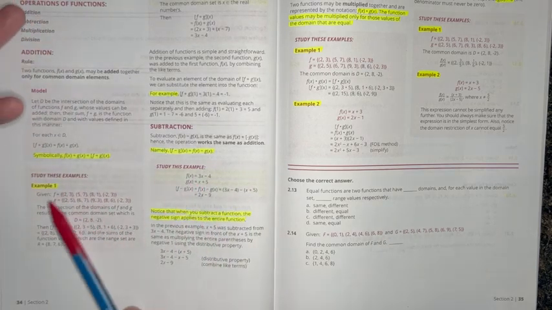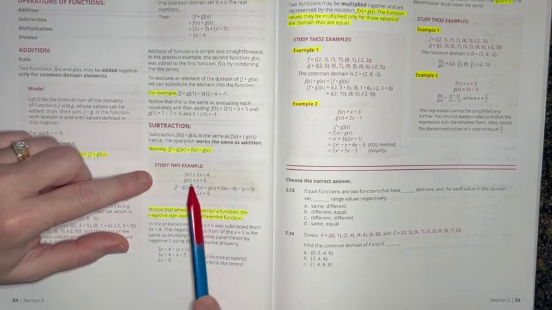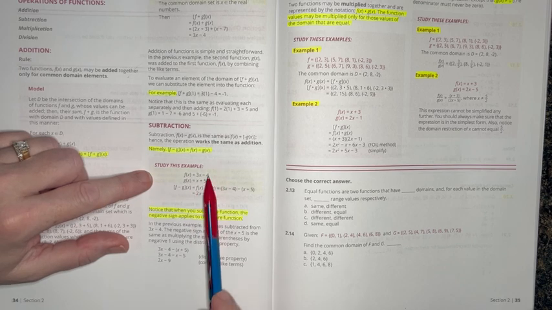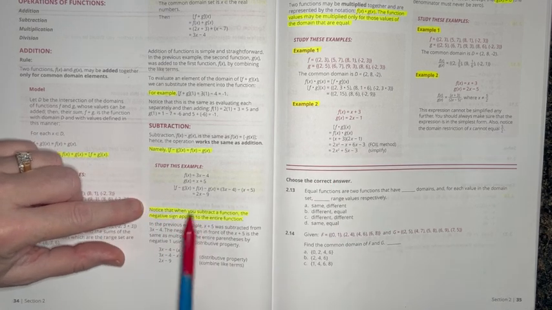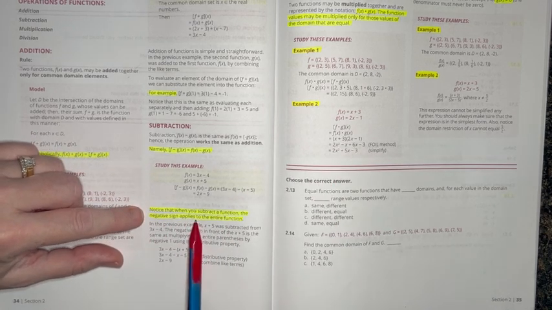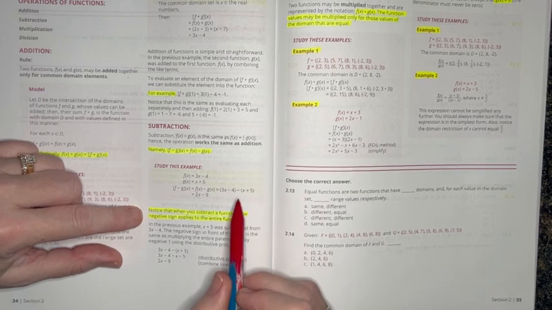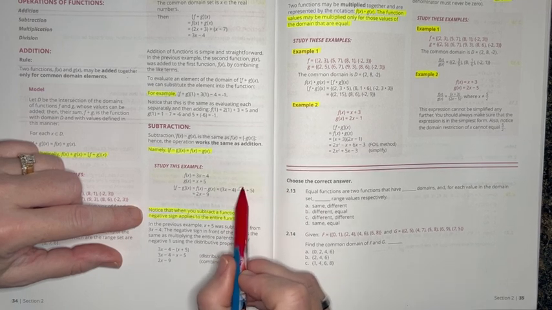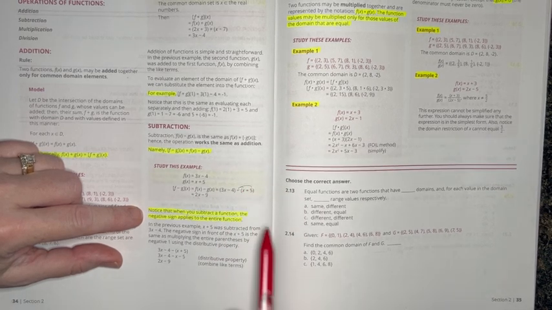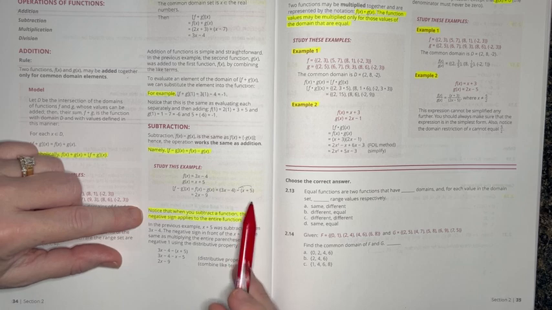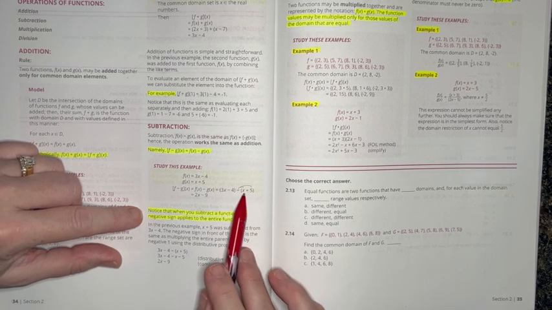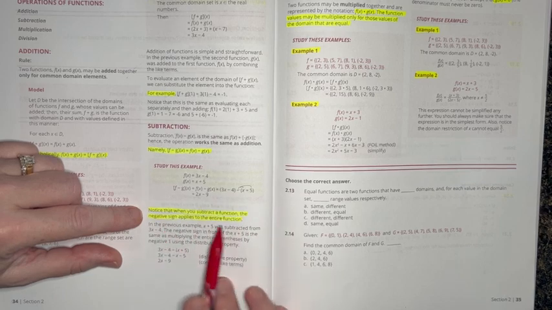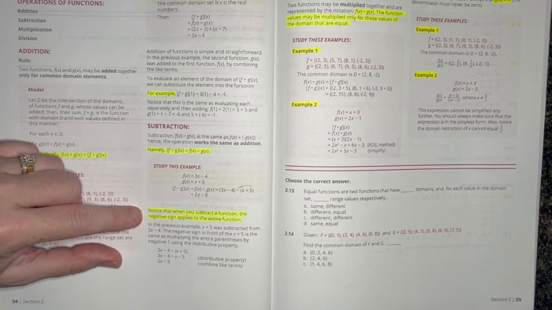And you can see here that they don't go into the ordered pairs, but they do have our expressions here to be subtracted. Now, notice that when you subtract a function, the negative sign applies to the entire function. This negative has to be distributed. Do not forget that, okay? That is Algebra 1 business. Do not forget to distribute your negative. That's what they're saying right here, okay?